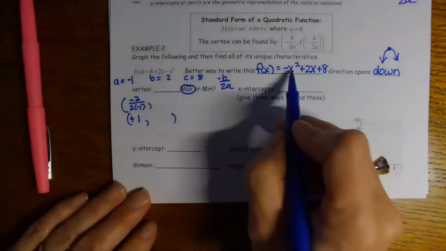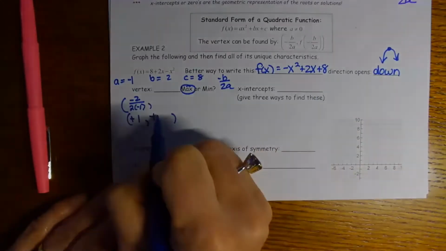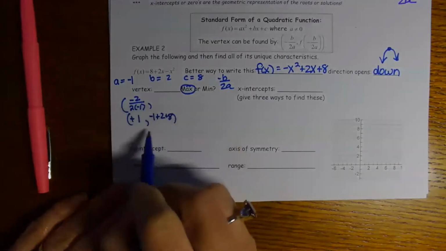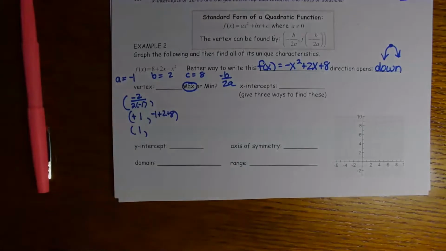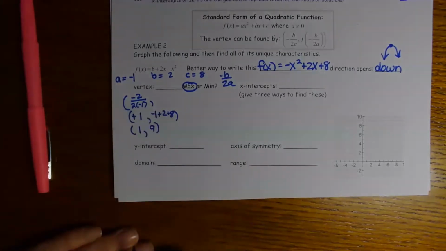So that's going to be negative 1 squared is 1, and I take the opposite. 2 times 1 is 2, plus 8. So what is that? -1 plus 2 plus 8, 9. There we go. We have the vertex.